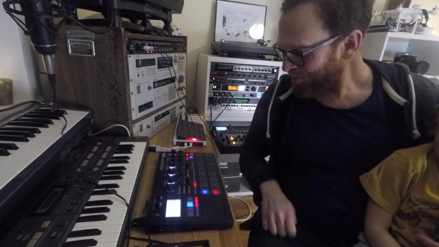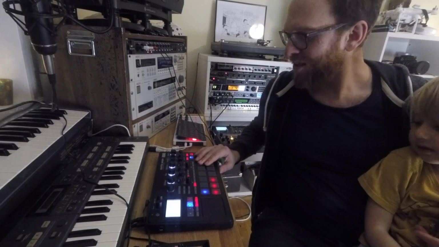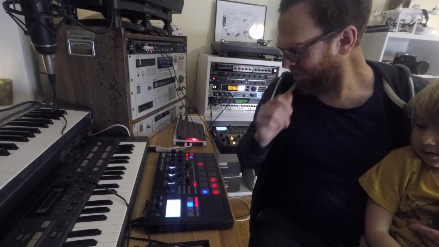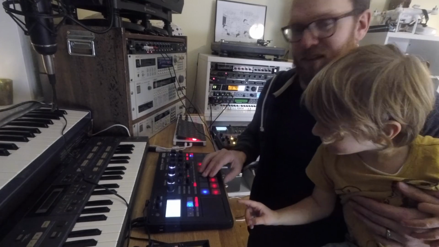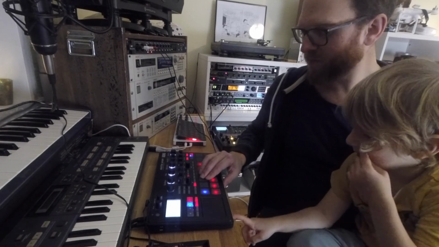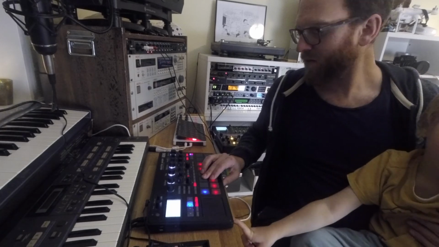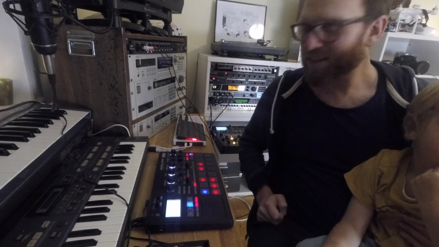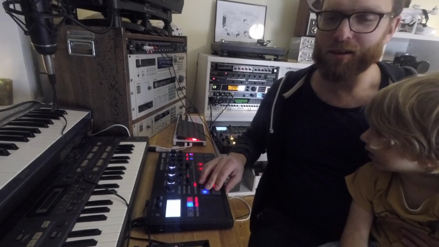So we got the kick, the hi-hat, the snare, the string, that last sound with the fifth in it, detuned saw, and finally just the basic saw wave.